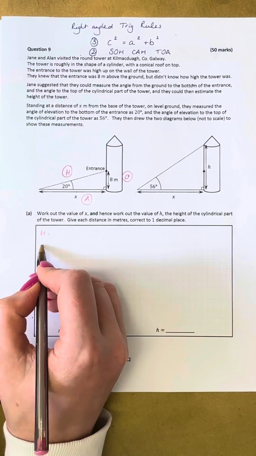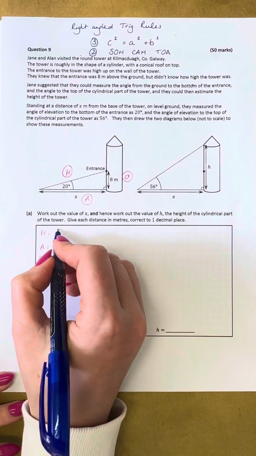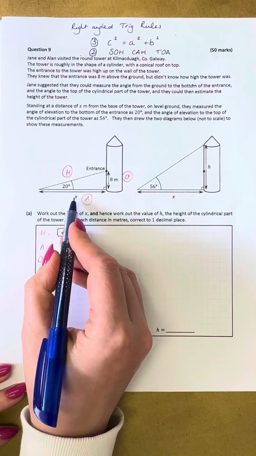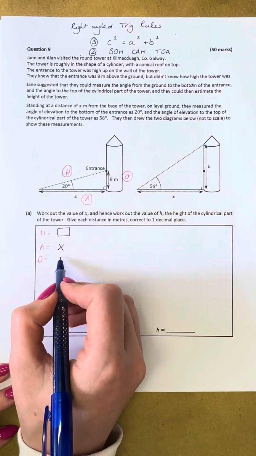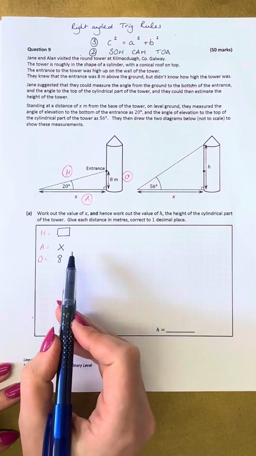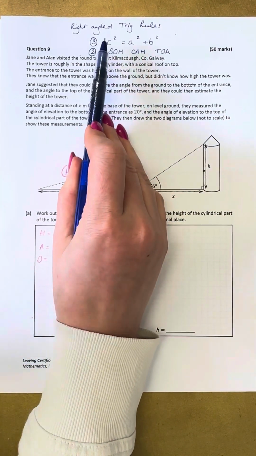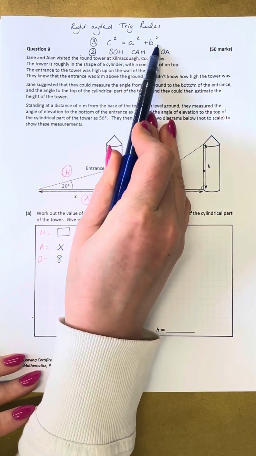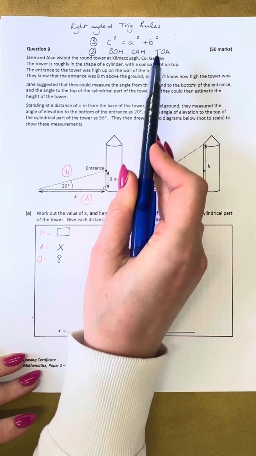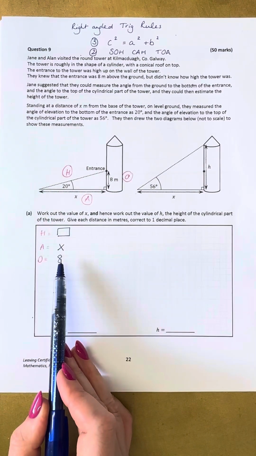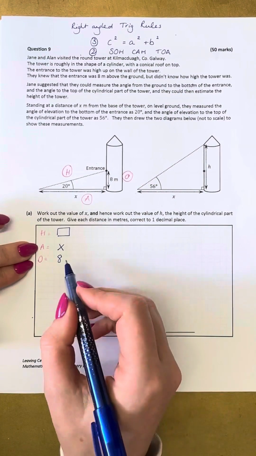I like to go h equals, a equals, o equals. H is empty, a is x, o is 8. So we have two pieces of info. So my rules, if I have 3, it's Pythagoras. If I have 2, it's SOHCAHTOA. It's only ever going to fit into 1. So you've got O and A, so it has to be TOA.